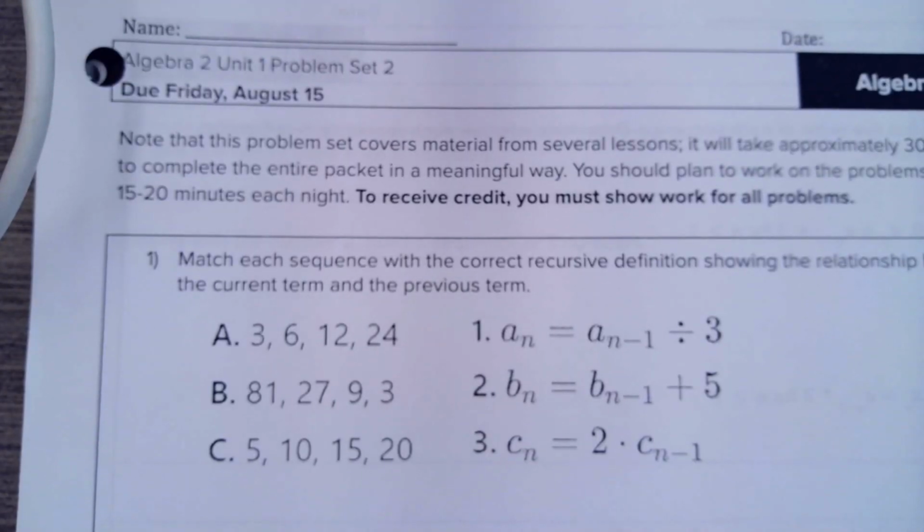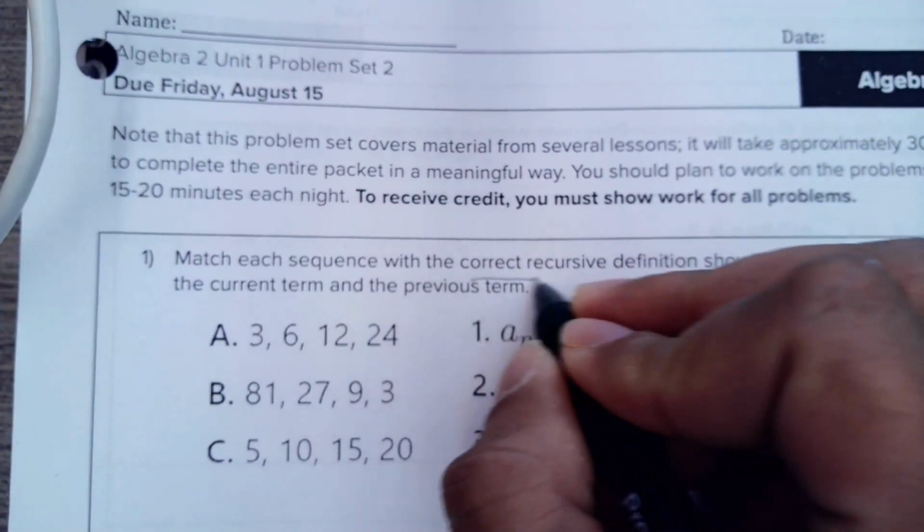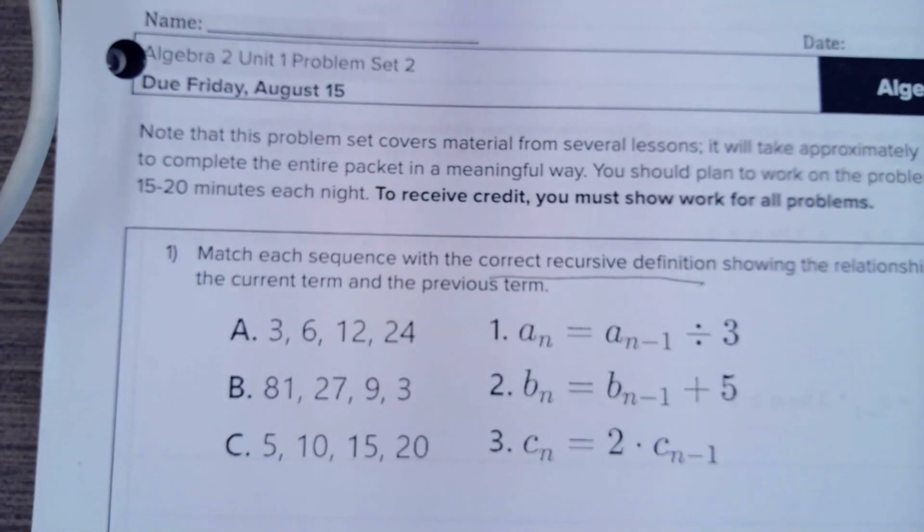Welcome to Algebra 2. This is homework week 2, I think. So let's start. Question 1 is asking you to find the correct recursive definition.